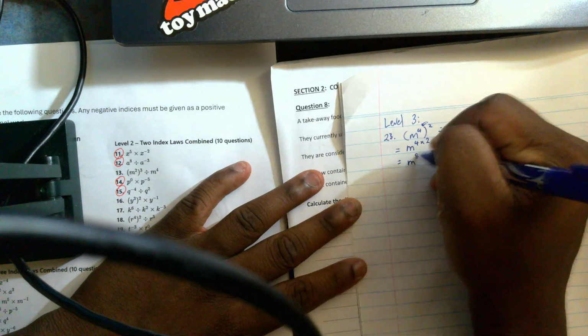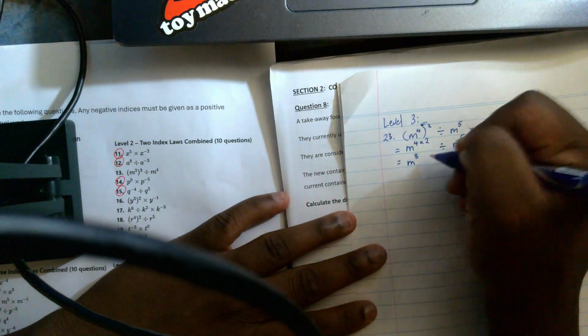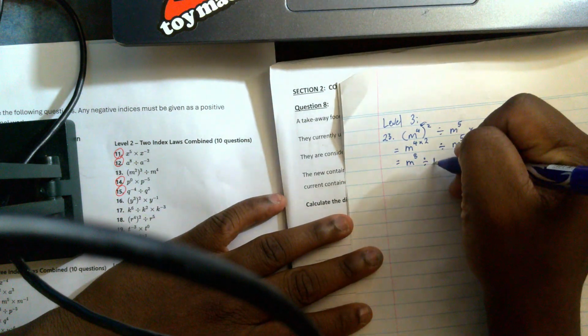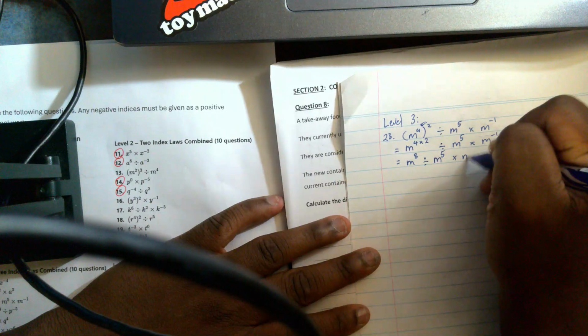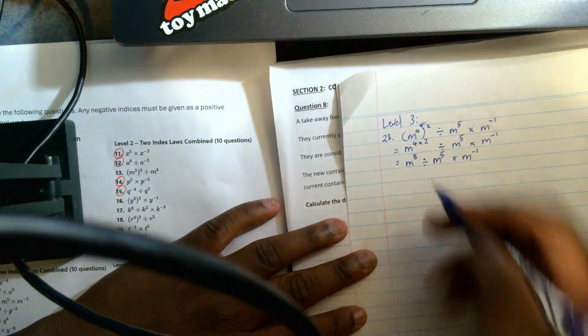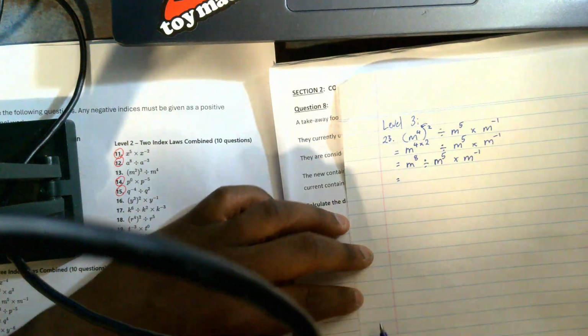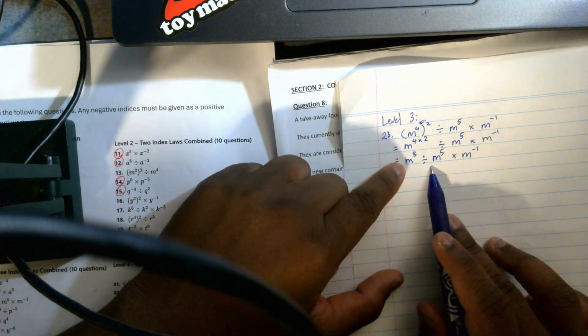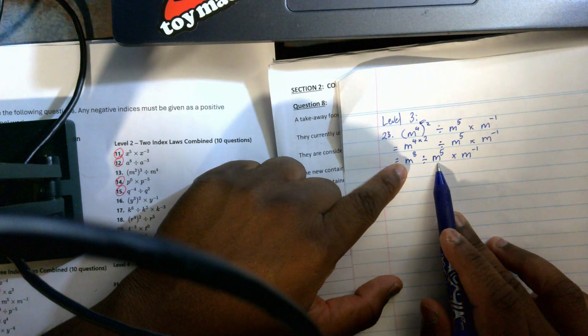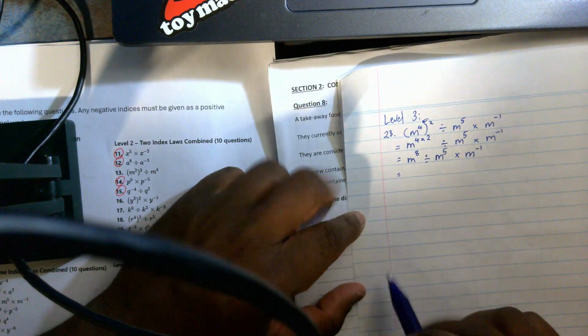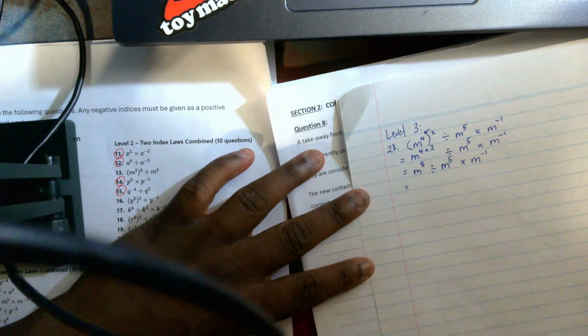Here we know that 4 times 2 is 8, and now I'm going to divide by m to the 5th times m to the negative 1. Again, with BODMAS, we work from left to right, so division comes first. We got to divide first, then that answer will multiply by m to the negative 1.